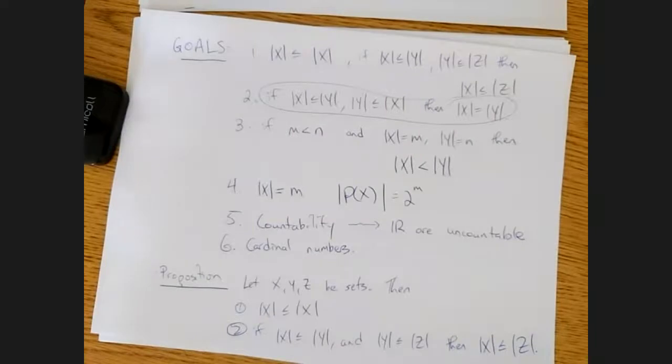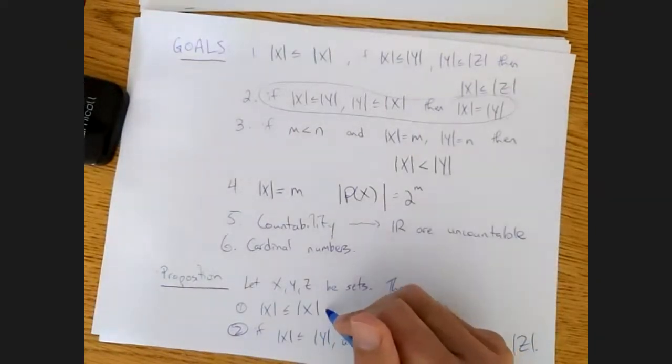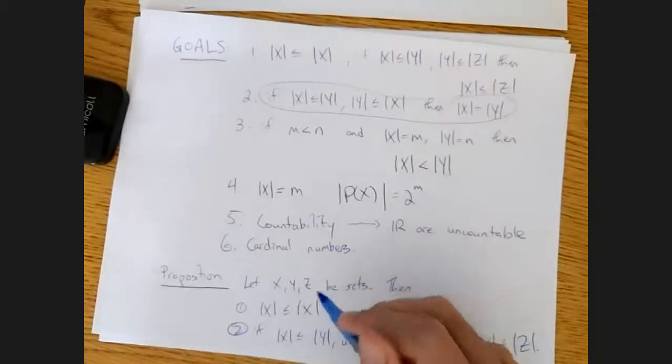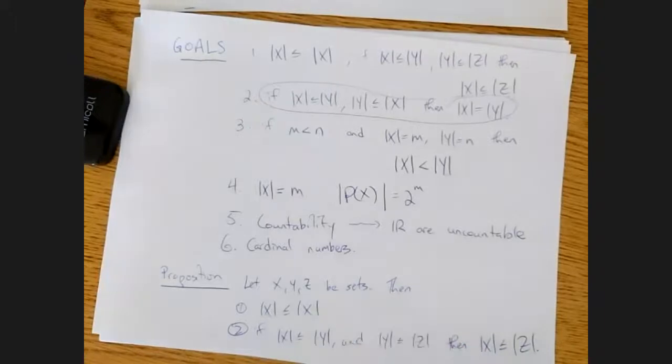Good. Again, the definition of less than or equal to means that we have to find a one-to-one function from x to x, and the identity function will work. So that takes care of the first part.